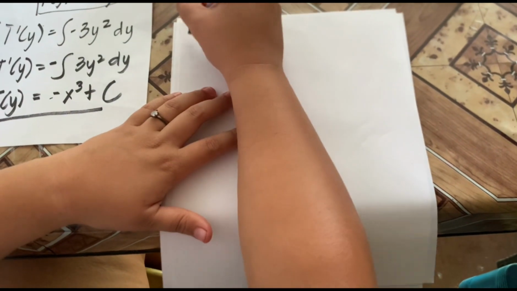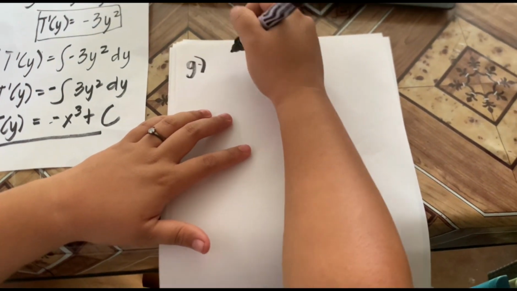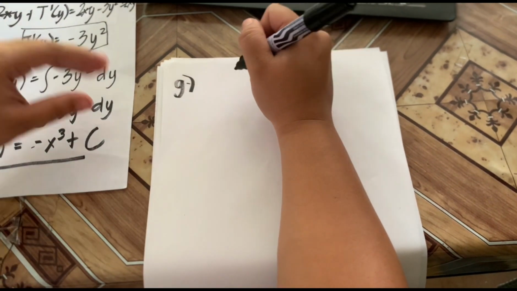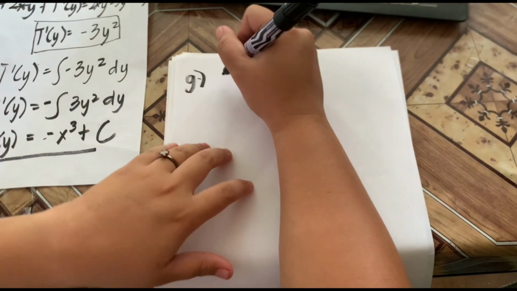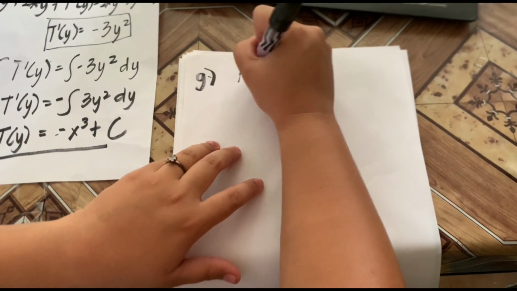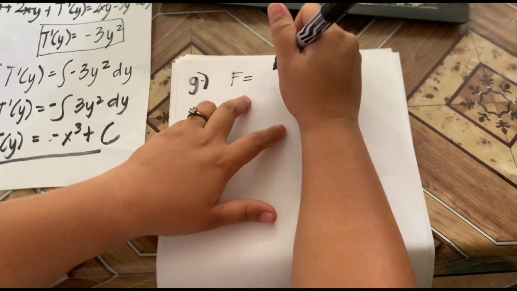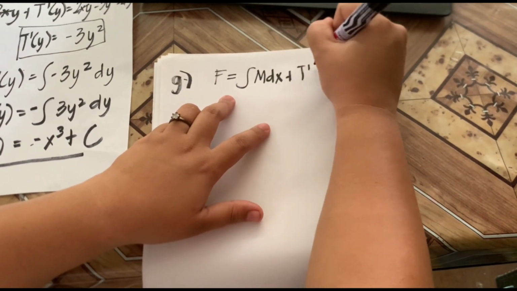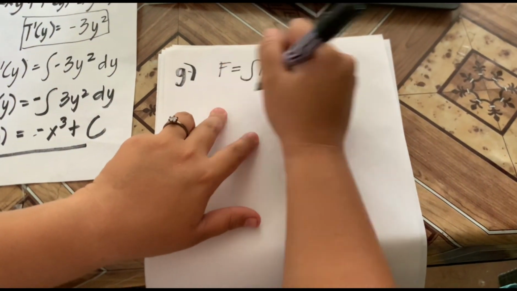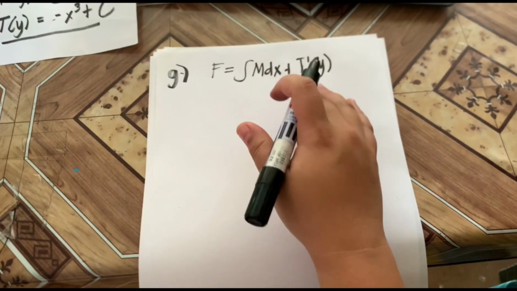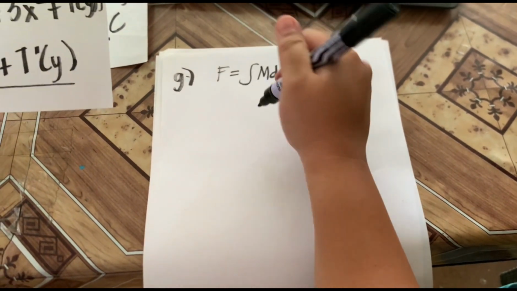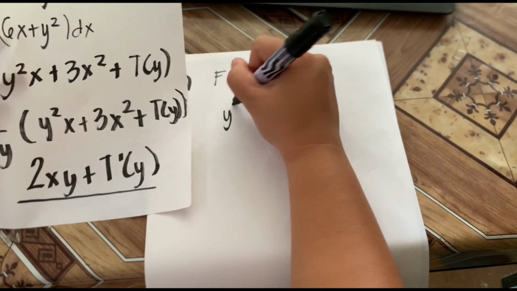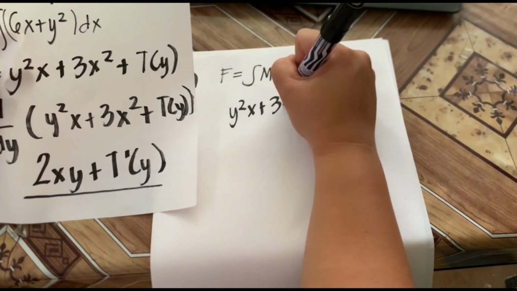Okay, for our last step, we have here g. We have to substitute those values that we have solved so that we can have our general solution. So we have f, our general solution would be the integral of M dx plus T prime of y. So since we already solved our integral of M dx, we have here y squared x plus 3x squared.